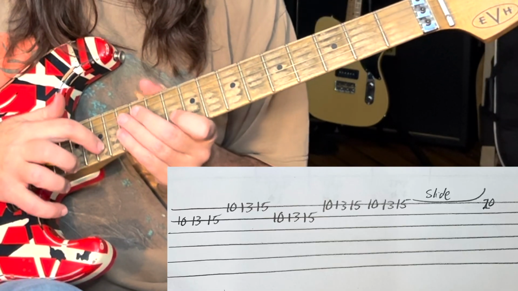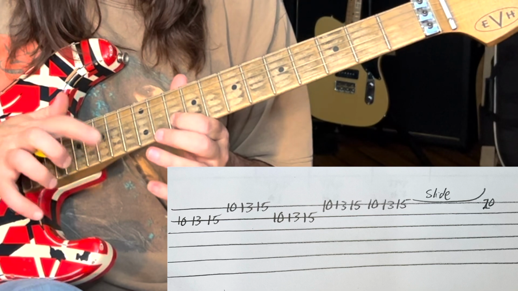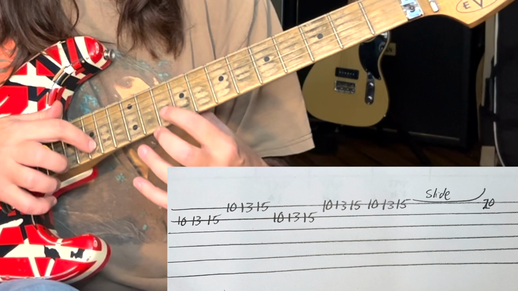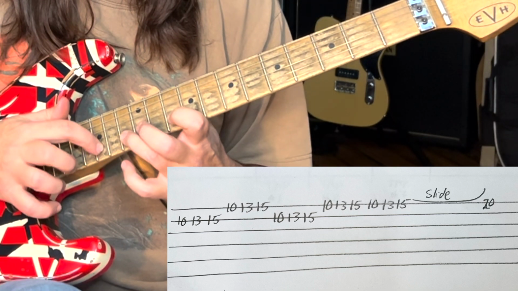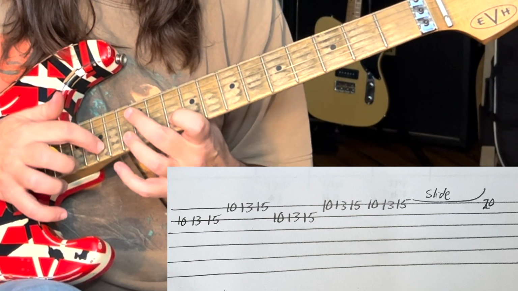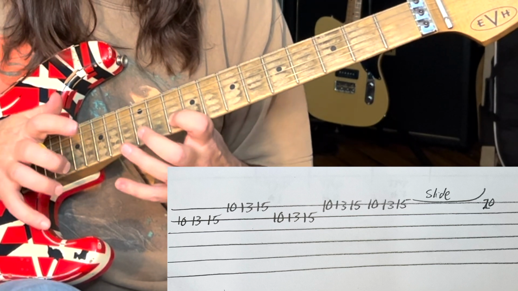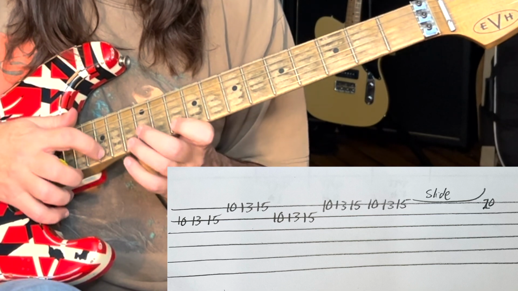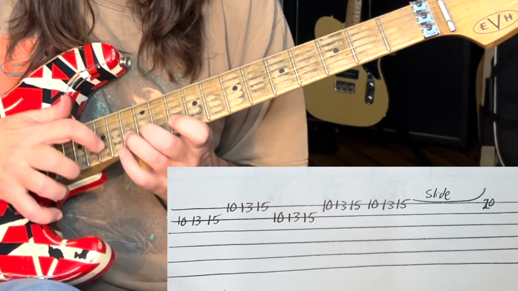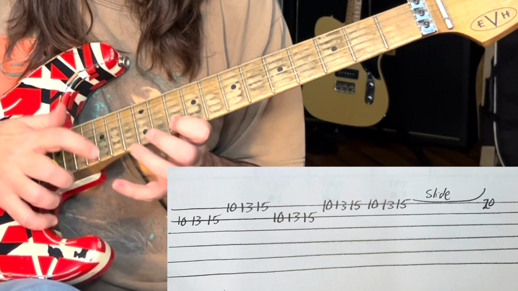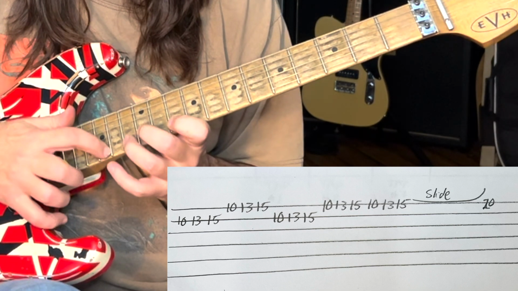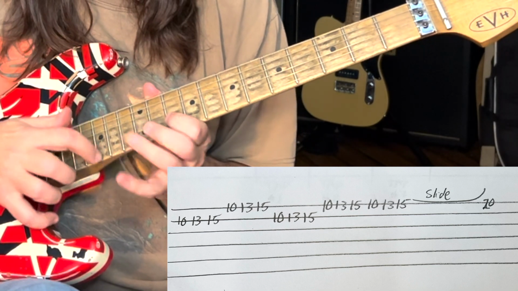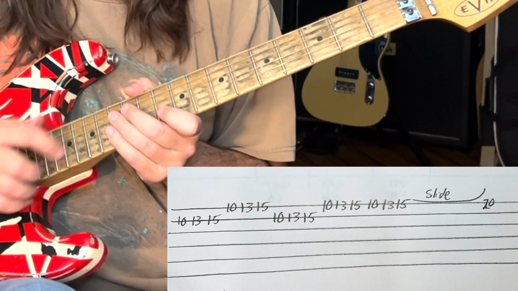You're going to pull off with this finger, so it'll sound this 10th fret on your B string. Hammer on. So this finger just gets that note going. Hopefully that's making sense. When you're playing live, you just got to go for it.